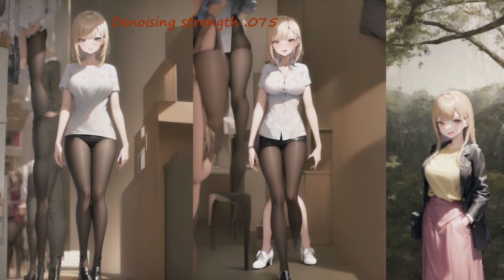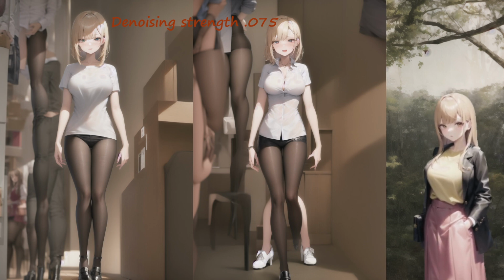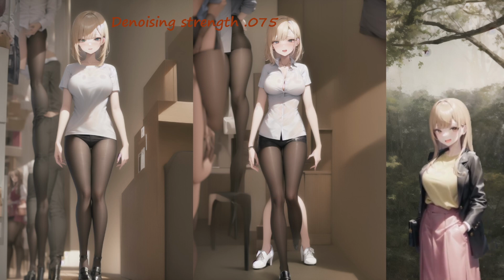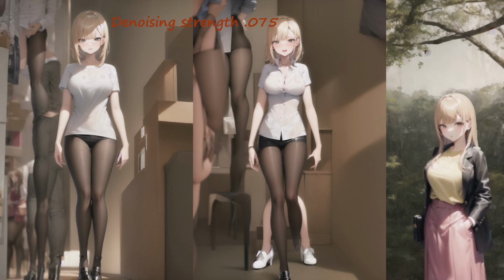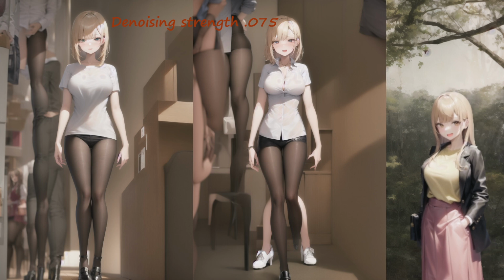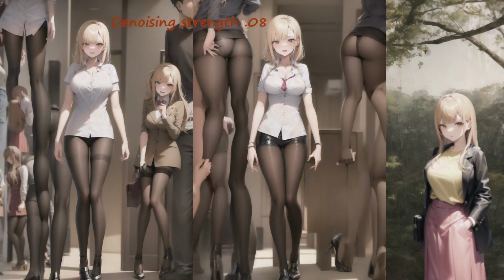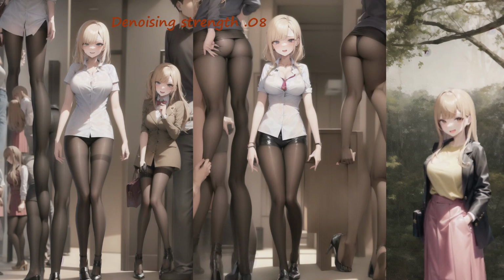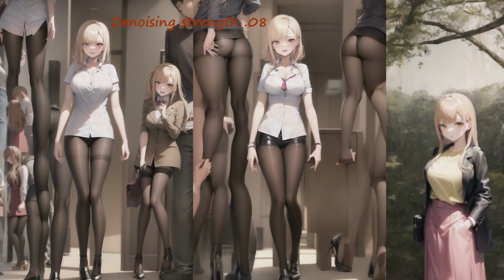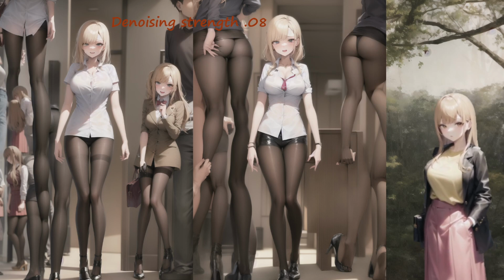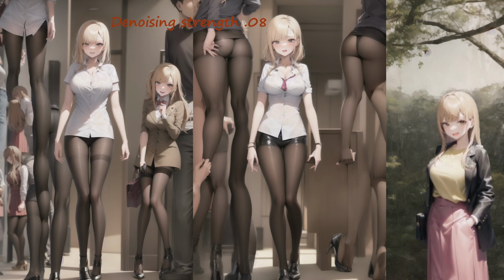0.075. What the hell is this? Basically unrecognizable, or, well, the pose is still there from the original image, and the wall is turned into legs, because of course it has. And we got 0.08, where this is completely different. Or, well, no, the pose is there, sort of. No more flip-flops, no more nothing.